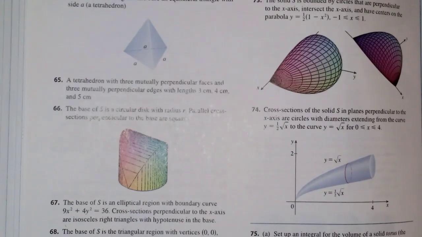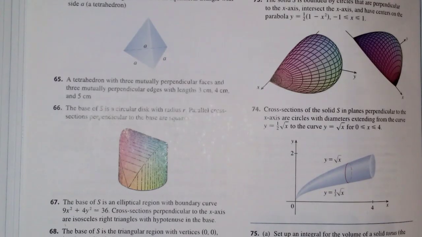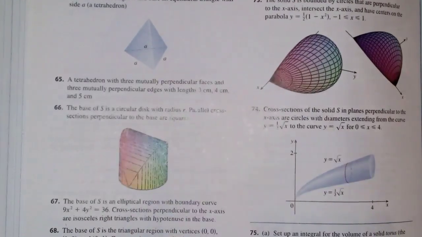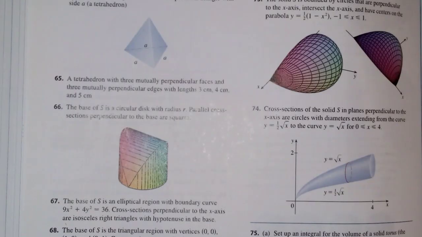This is fairly similar to our triangle example in class. So what I've got is a circle with some unknown R, which is going to be throughout our problem. I'm going to end up with R cubes and R squares and all sorts of other R values. My whole problem is going to be in terms of R.